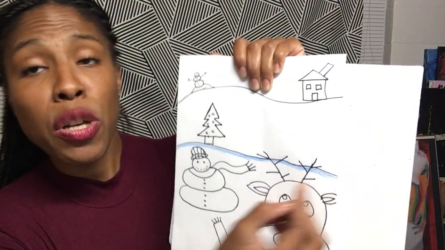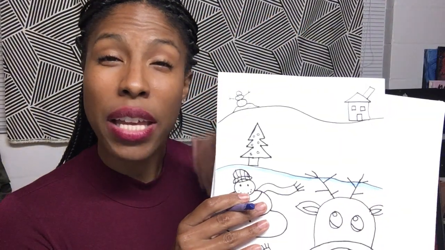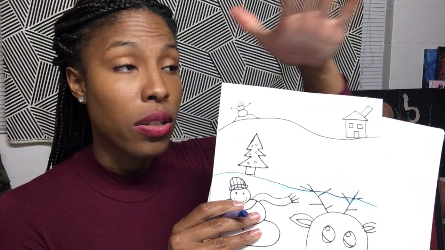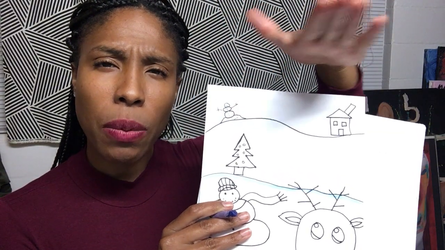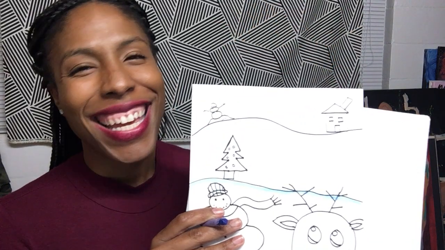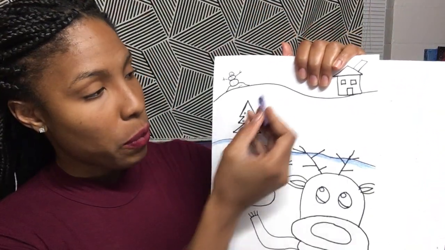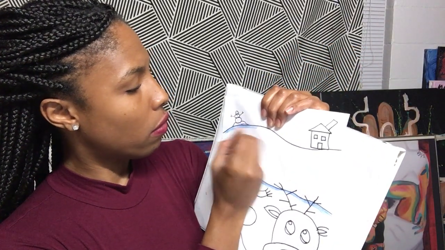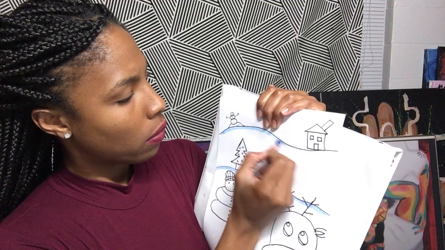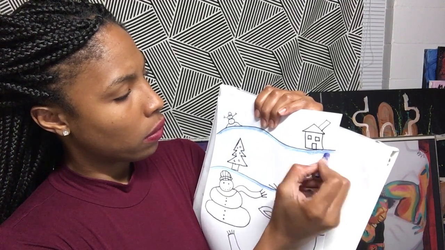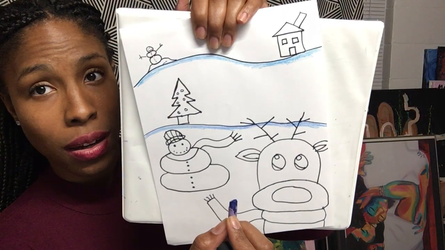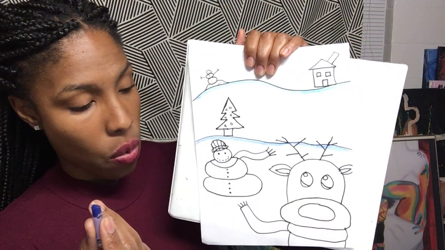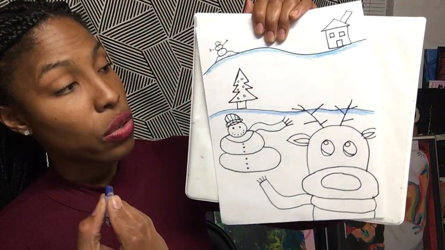Okay, now remember, if we push down harder with our crayon, what kind of color will we get, light or dark? If you guess dark, you're right. If we color softly, what kind of color will we get, light or dark? If you guess light, you are correct. So now we're going to do that for both the lines on our picture, okay? And then we are going to do our snowflakes.